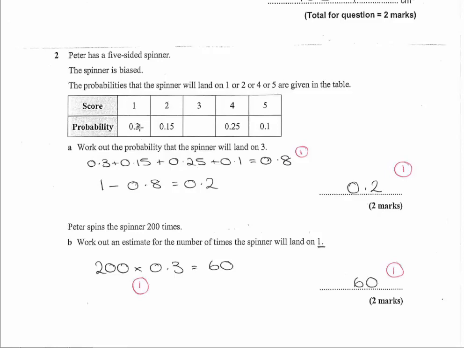Okay, 0.3 is 30%. So if you spin the spinner 200 times, 30% of those times will be 1, and 15% will be 2, 25% will be 4, and 10% will be 5 on average. That's why it says an estimate, because of course what happens on the spinner will change because it's not sure. So the number of times you would expect would be 200 multiplied by 0.3, so you just multiply the number by the probability to give you 60.